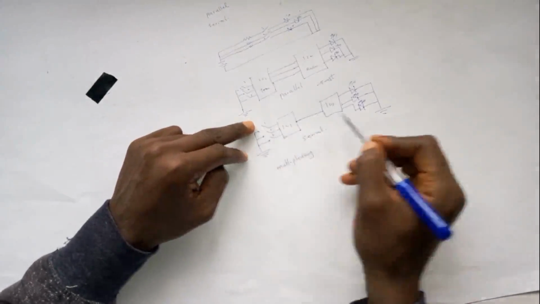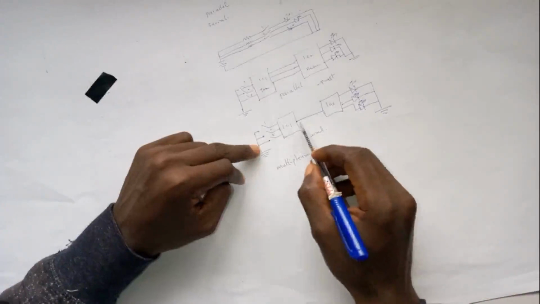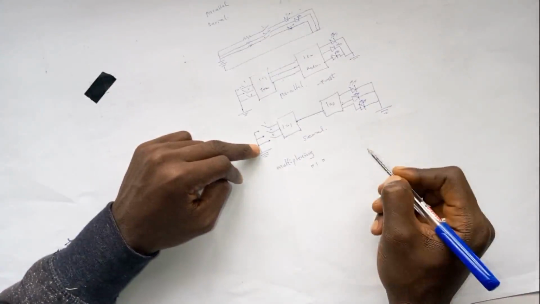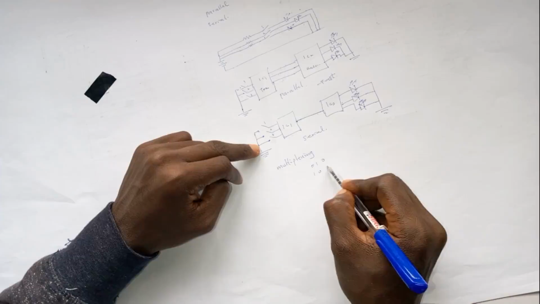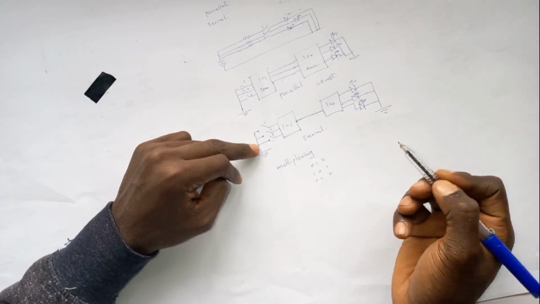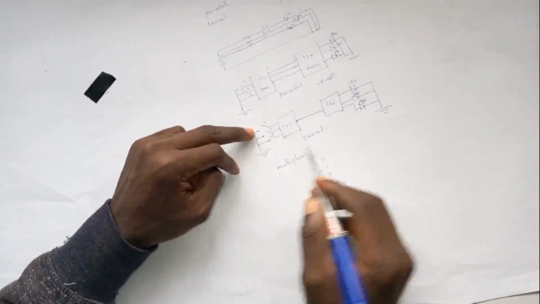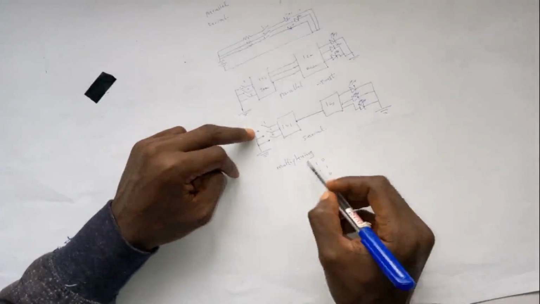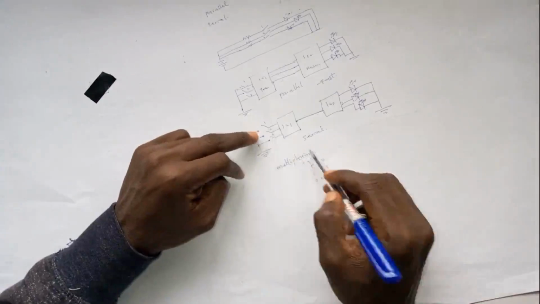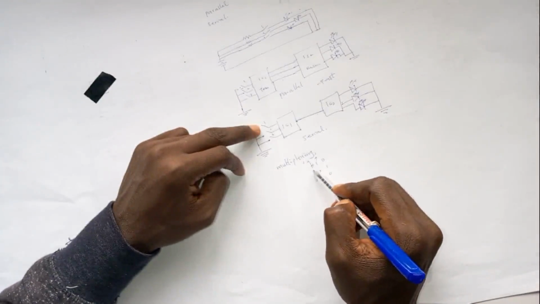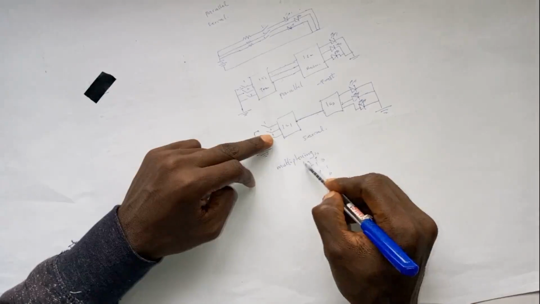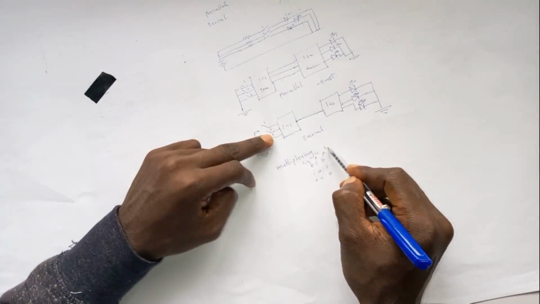For example, the signal that is passing through this line can be something like 0, 1, 0, 1, 0, 1, 0, 1, 0, 0, 0, something like that. So assuming that when we press this, switch 1 is represented by the first digit, switch 2 is represented by the second digit, and switch 3 is represented by the third digit.